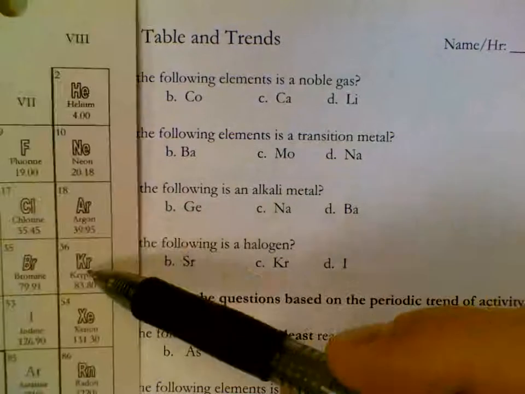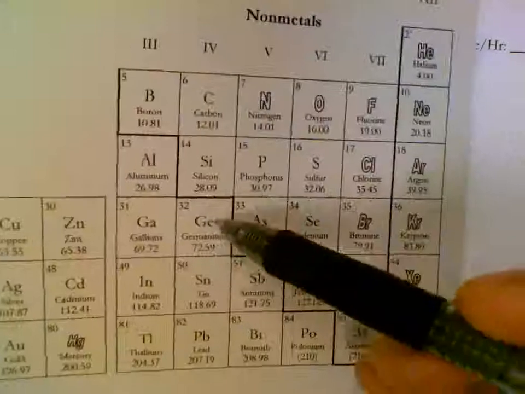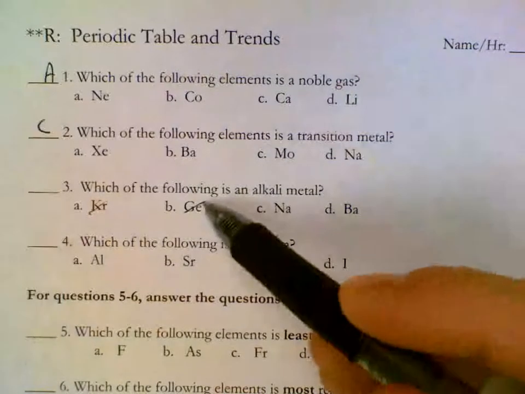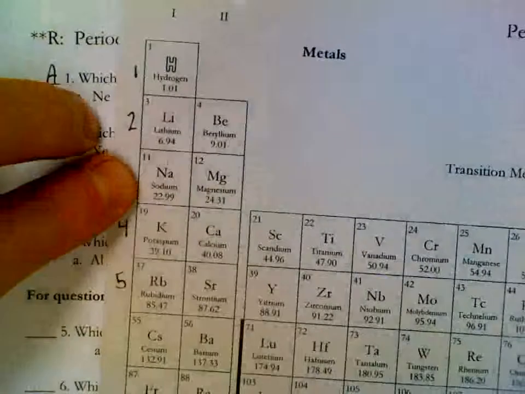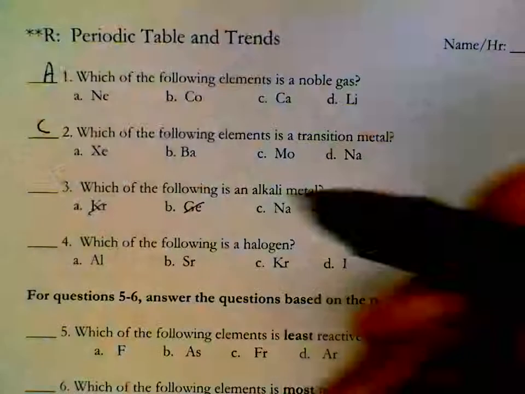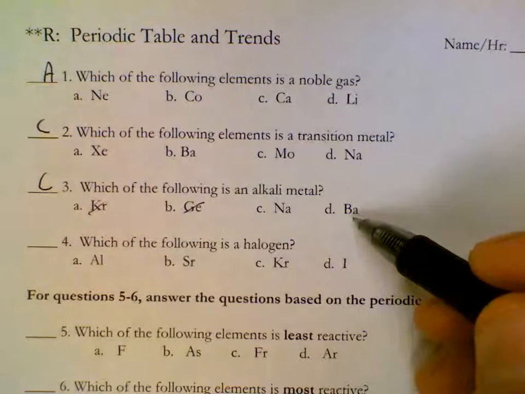Krypton is a noble gas. That can't be our choice. Germanium lives right here. That's a metalloid. Sodium lives in group 1. That's going to be our choice. And barium is an alkaline earth, group 2.